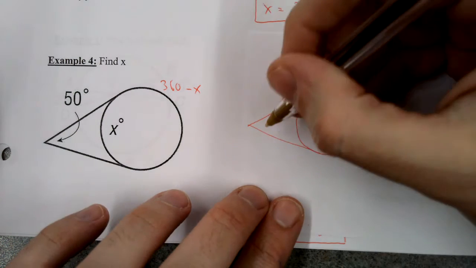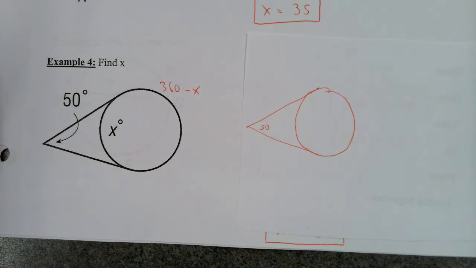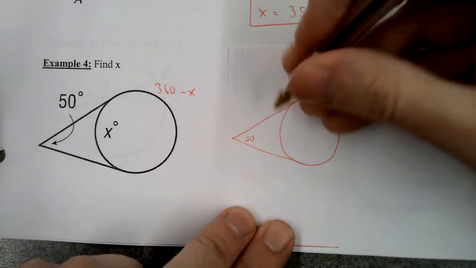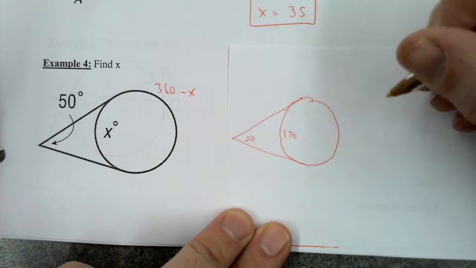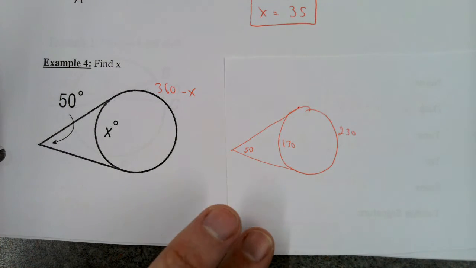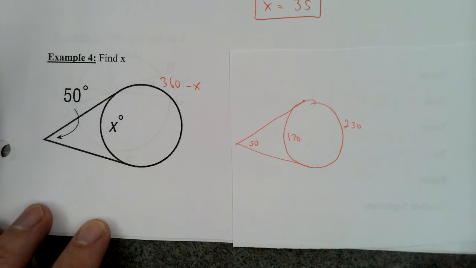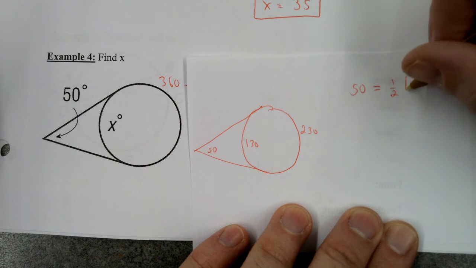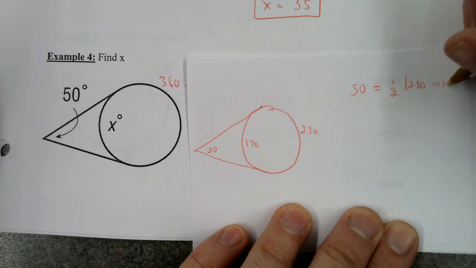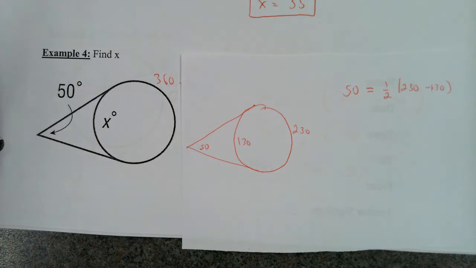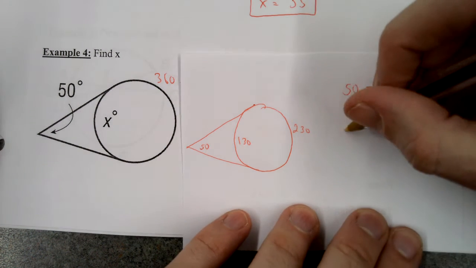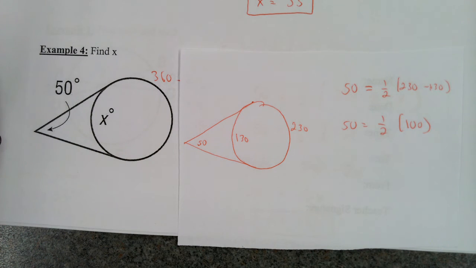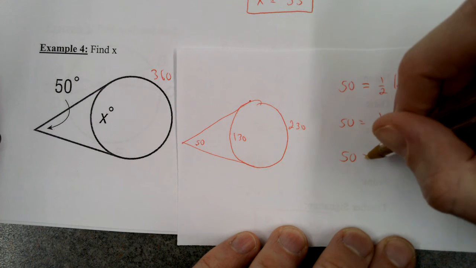This is our original diagram, as you can see right there. And we got x equals 130. So if I replace this with 130, that means this is 230. Does it make sense? Does 50 equal 1/2 of 230 minus 130? Yes, because 50 equals 1/2 of 100. So 50 equals 50. If you want to double check it, that's how you could do it.